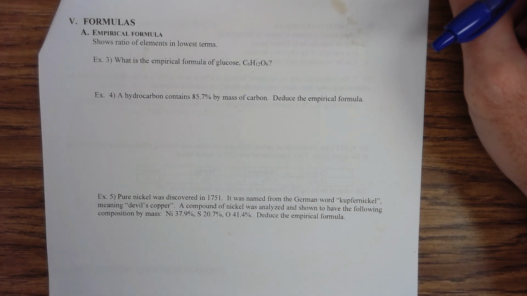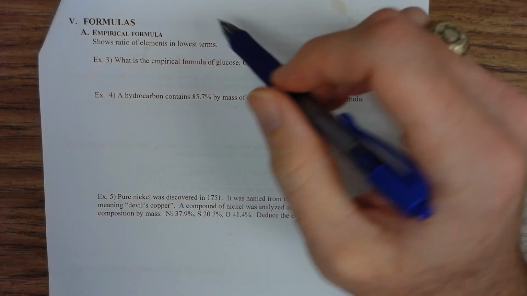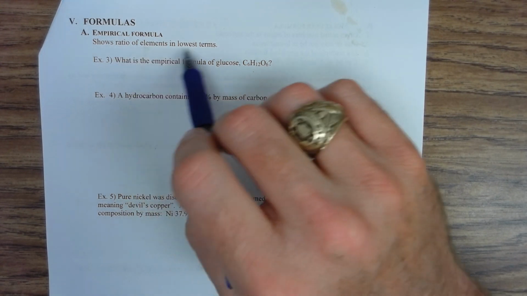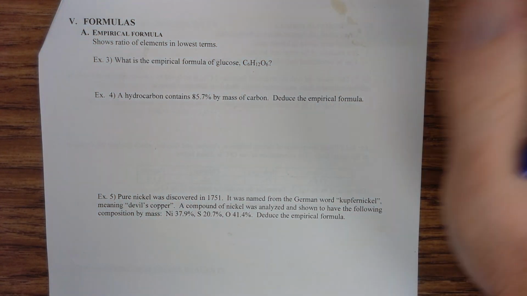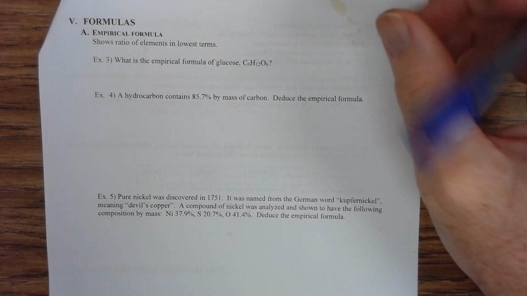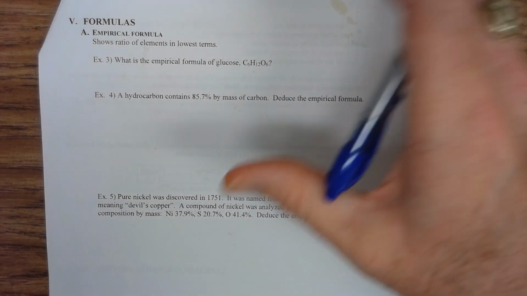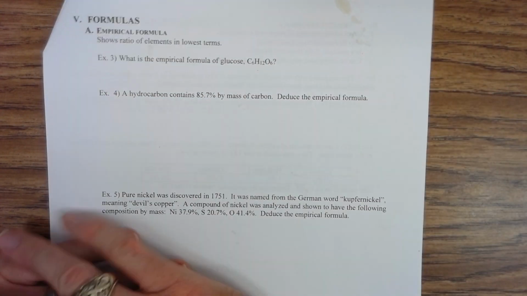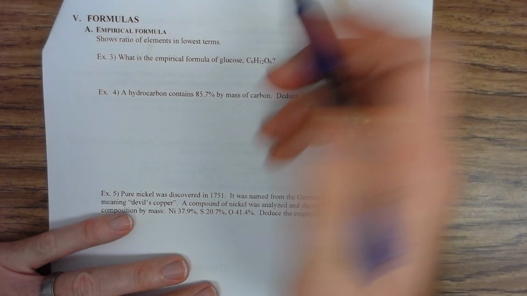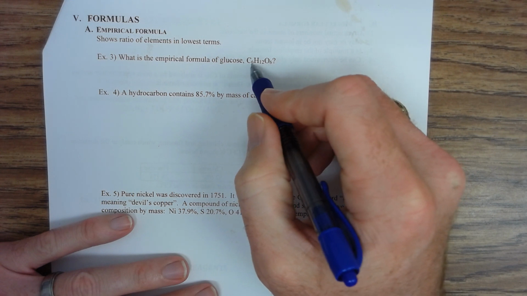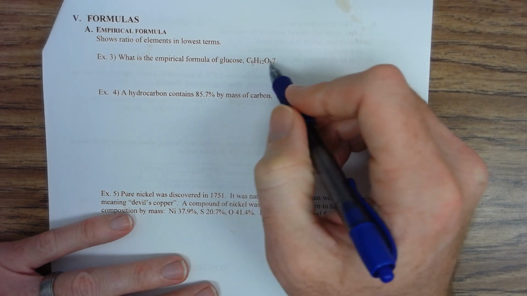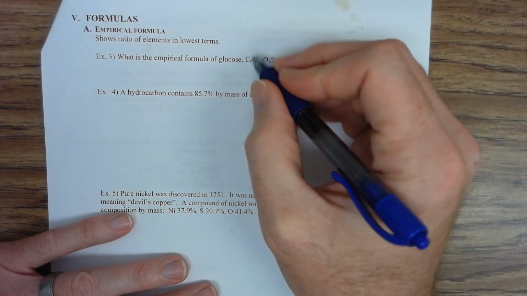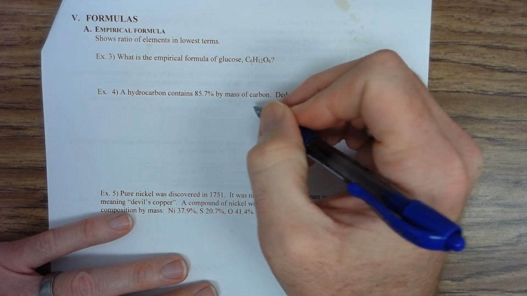We're going to do empirical formulas, which are formulas which show the smallest whole number ratio of our elements. Now they belong to a group of formulas, so many different molecules may have the same empirical formula. To find the empirical formula here, all you need to do is divide by the least common multiple. So we're going to divide them all by 6.